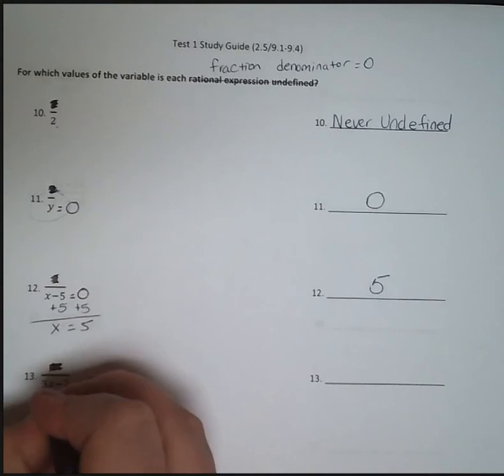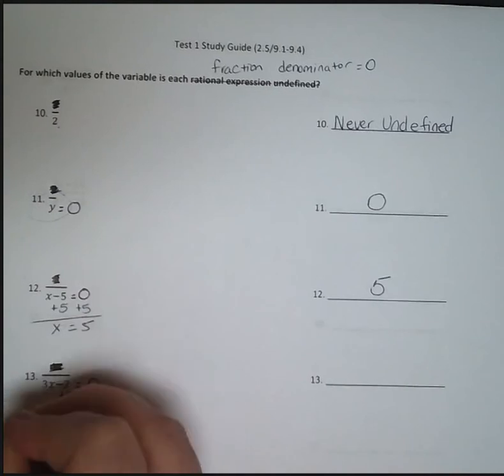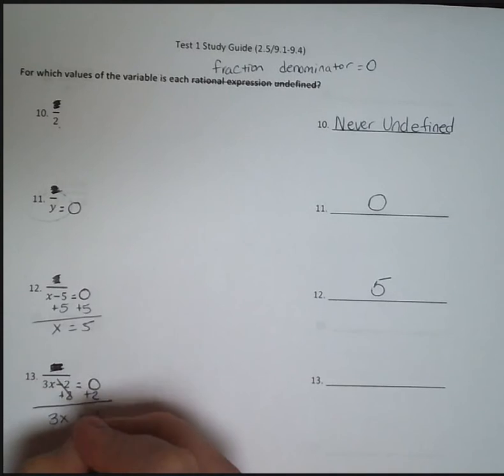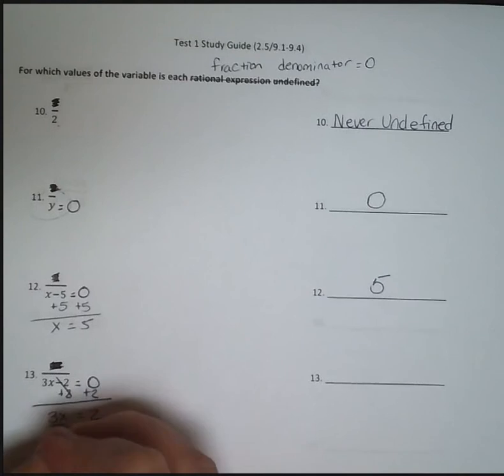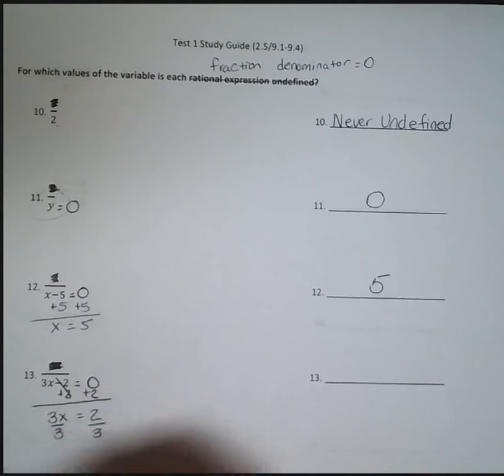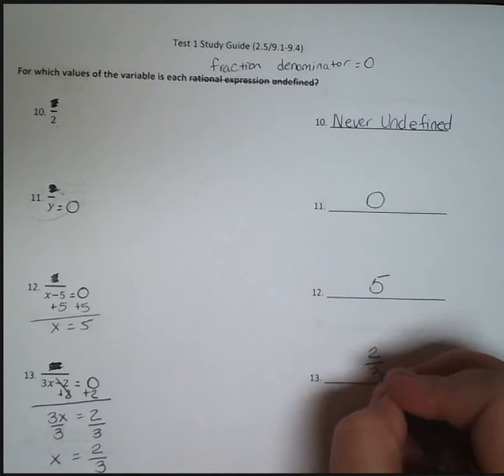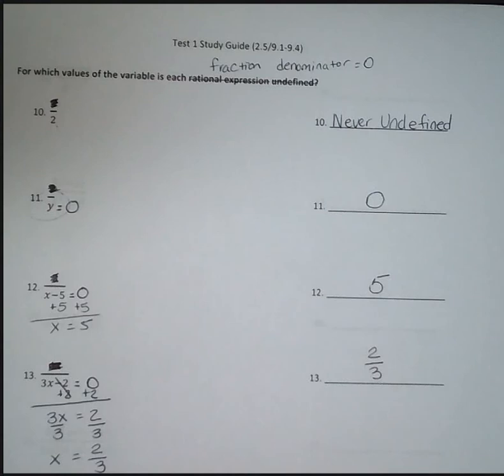You'll add 2 to both sides first. And then you have 3x equals 2. And then you'll divide both sides by 3 to get x equals 2/3. So those are the numbers you can plug into those denominators to make them equal 0.